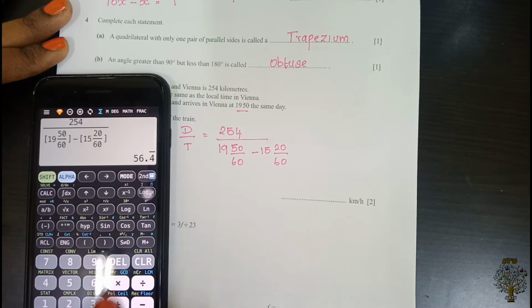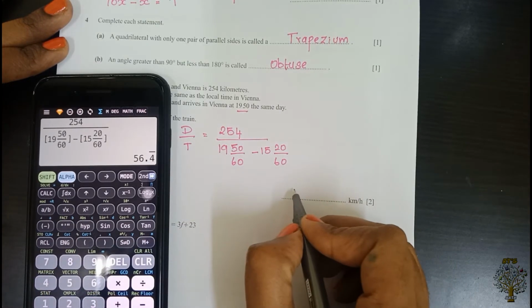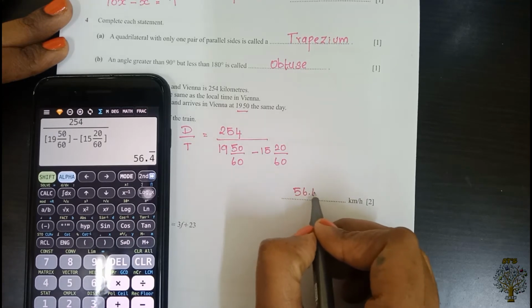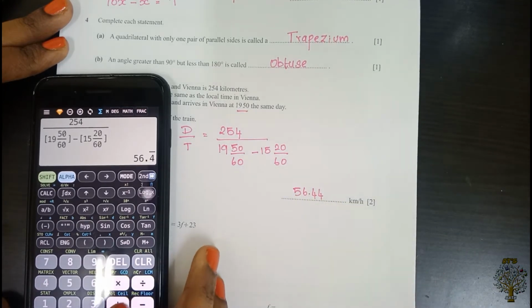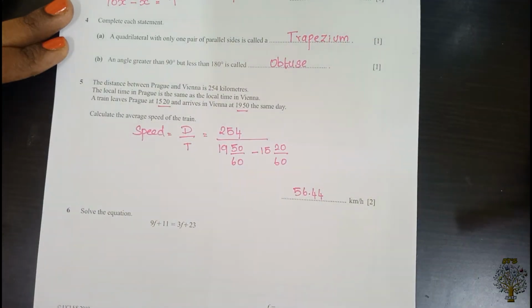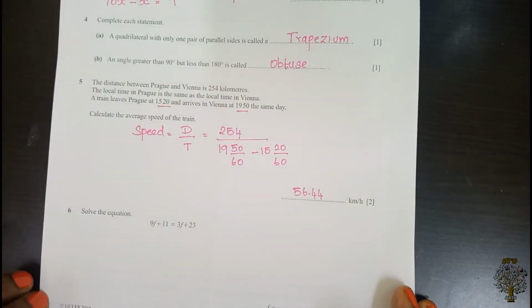That gives us a fraction; if you need it in terms of decimals, this is your answer, 56.44. It's a recurring decimal, so I'm stopping with 2 digits. 56.44 kilometers per hour is the speed.